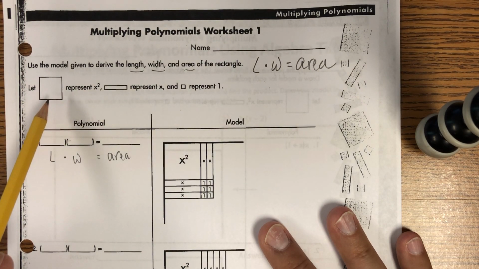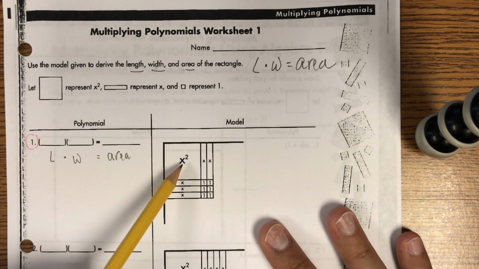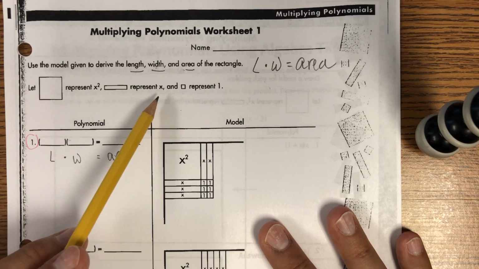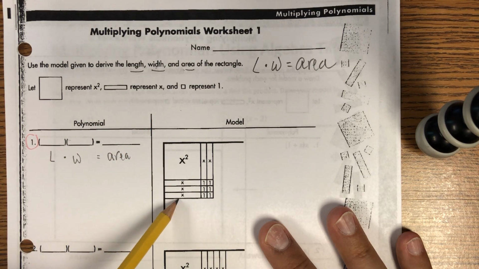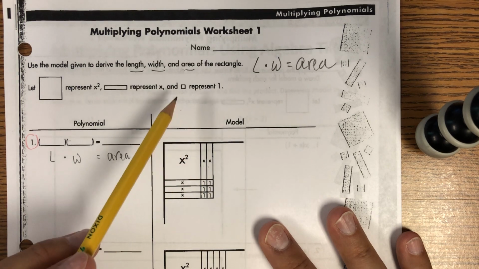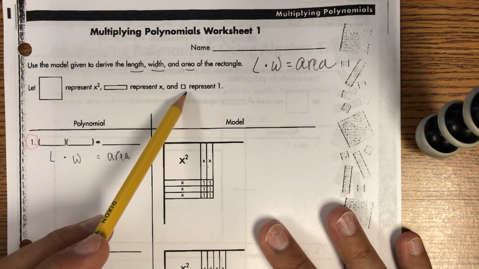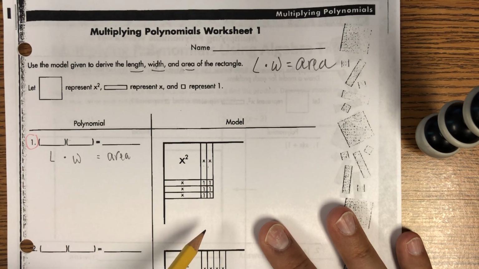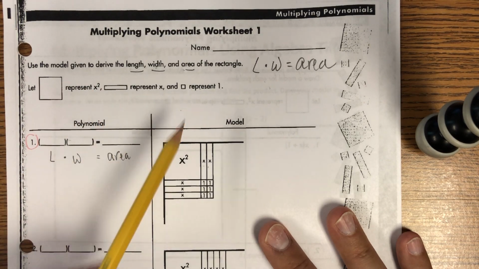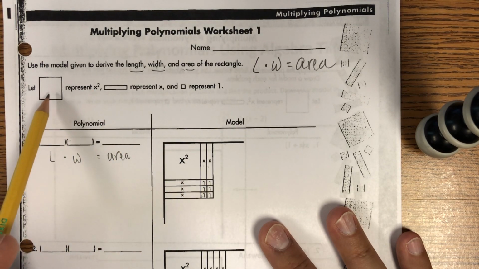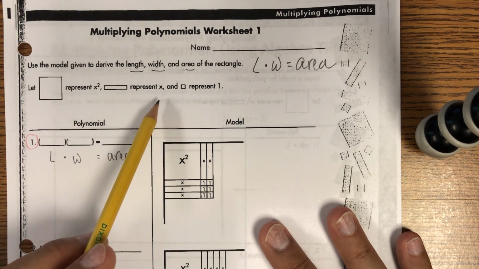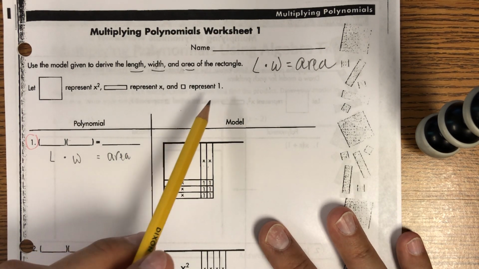Let this big square equal x squared. All right. Let the skinny rectangle represent x. So every skinny rectangle represents x. And then here we have the little square. The little square represents 1. Pretty straightforward. So if we can see the shapes, we can know what they mean. Big square equals x squared. Skinny rectangle equals x. Little square equals 1.